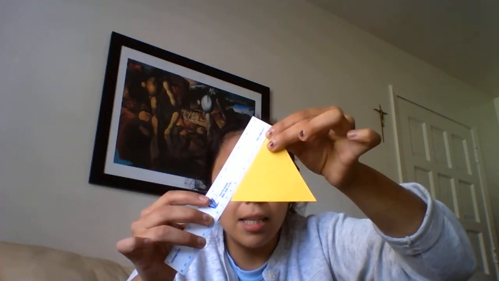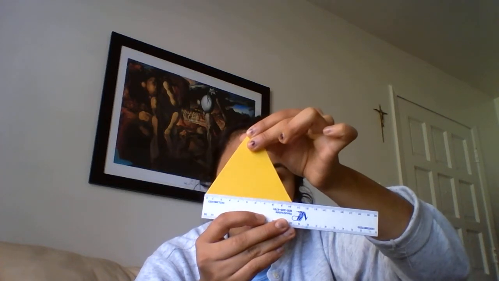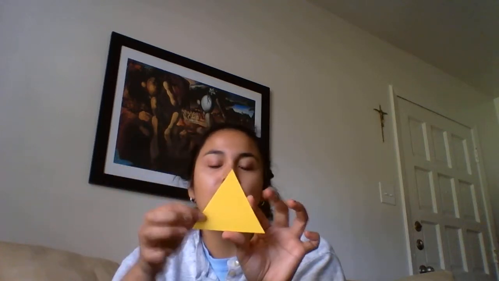So if I look at this triangle and I take a ruler, I can measure the length of each side. And what I notice with this triangle is if I measure each side, this side has a length of 10 centimeters. This side also has a length of 10 centimeters. And this side also has a length of 10 centimeters. So this triangle has sides of equal length. Every side is the same length.